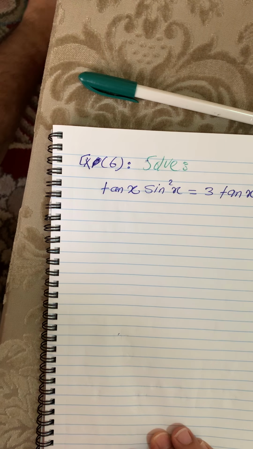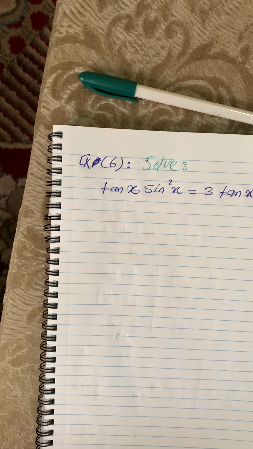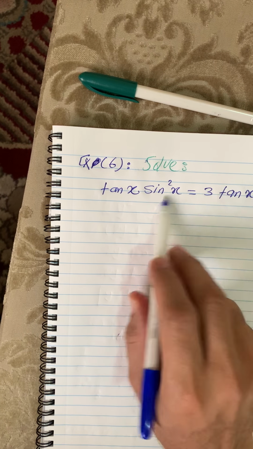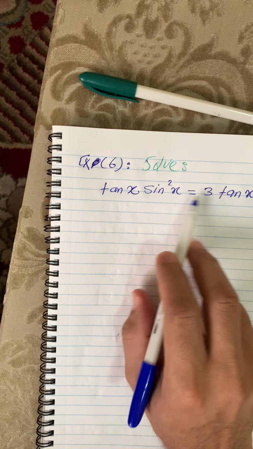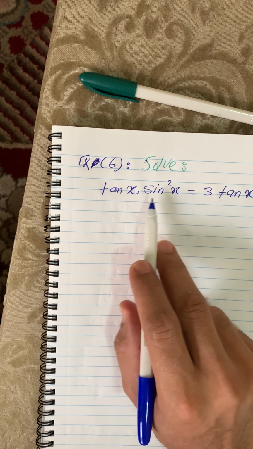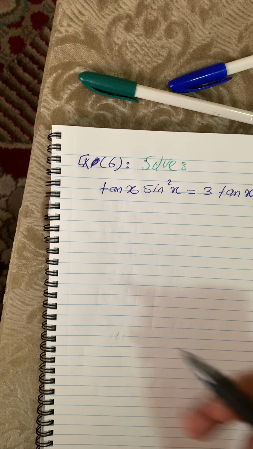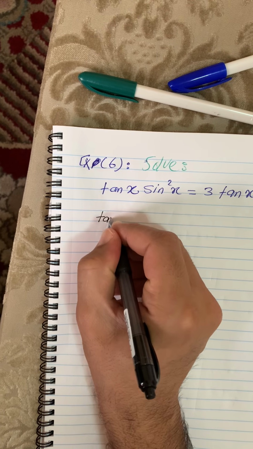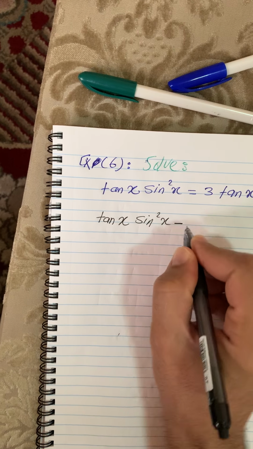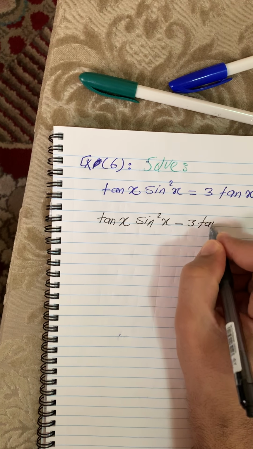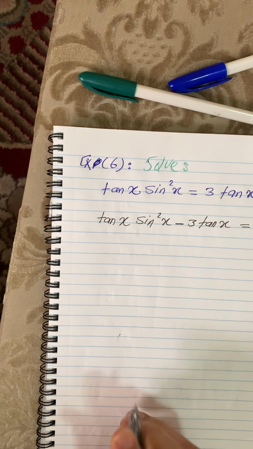We have here a trigonometric equation. Each side contains a trigonometric ratio, a trigonometric function, so we can combine them all in one side. I'm going to write here tan x sine square x minus 3 tan x equals 0.